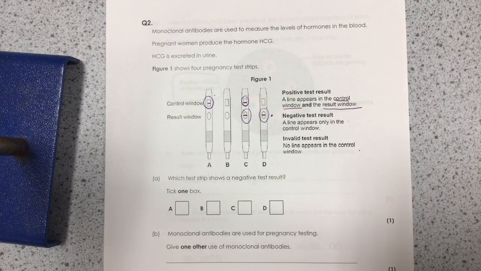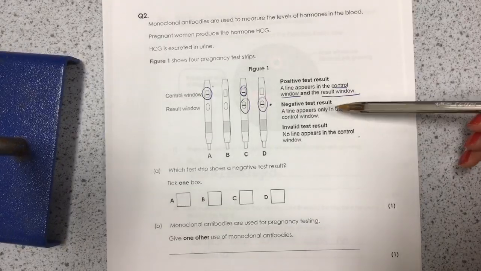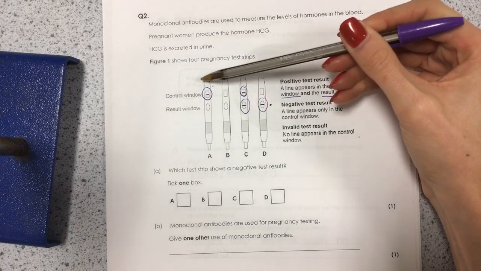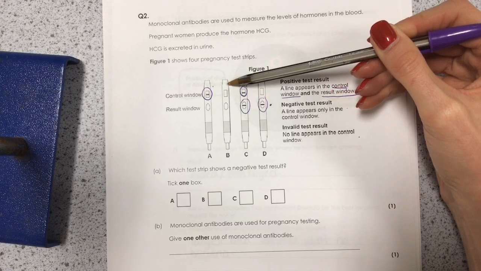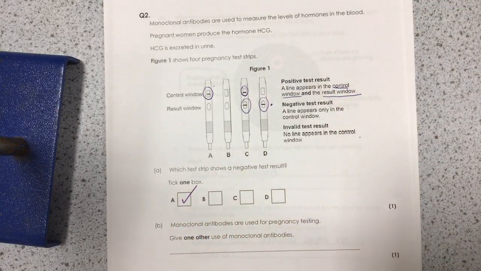So it says, which test strip shows a negative test? So if we go back up and look at our actual diagram, which test strip shows a negative test result? A line that only appears in the control window. So we're looking for just a line in the control window and nothing else. So that's this one here. So all we do is tick the box, okay?